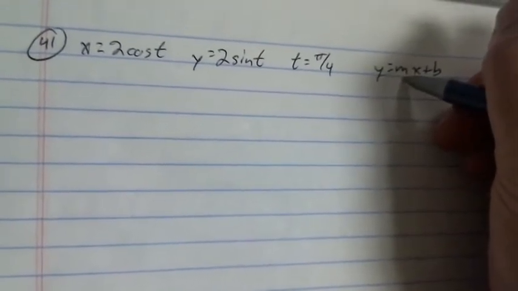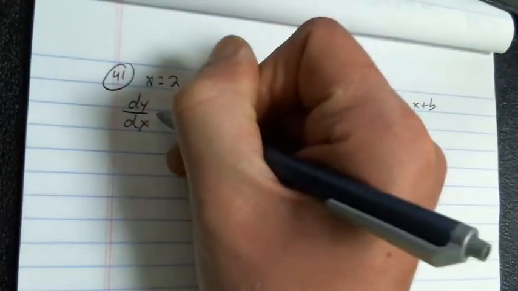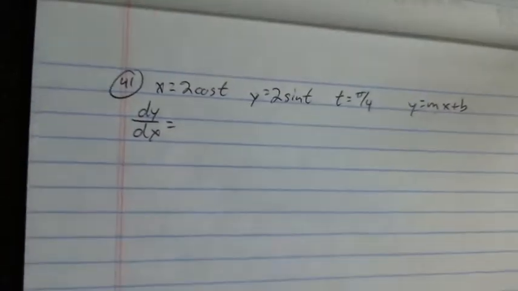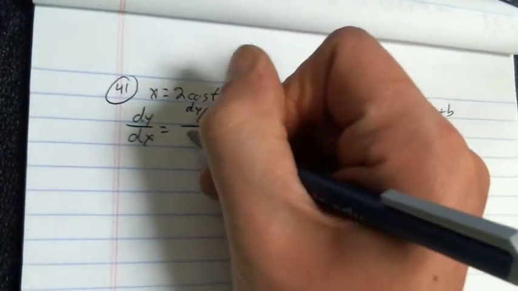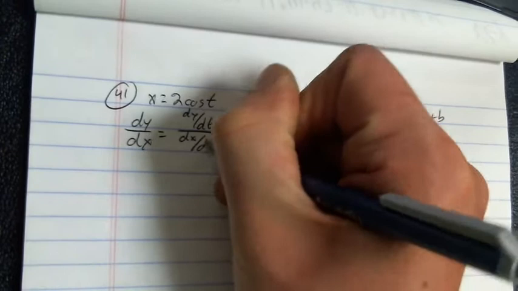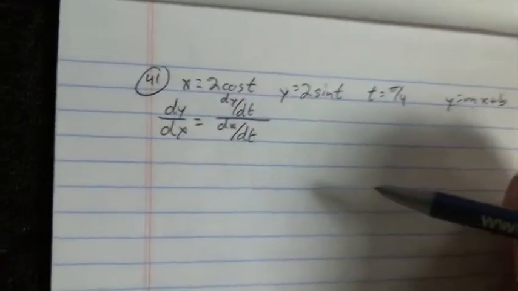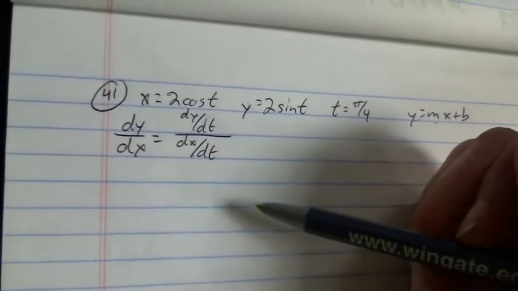Slope is going to be change in y over change in x, or the derivative of y with respect to x. So we want dy dx. What we can get by differentiating with respect to t is dy dt and dx dt. Now if we take dy dt and divide it by dx dt, we'll invert, we'll multiply, it'll work out to this. So let's take the individual derivatives with respect to t.